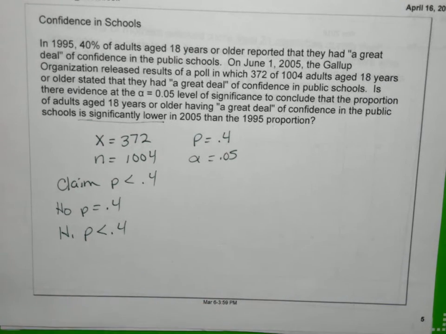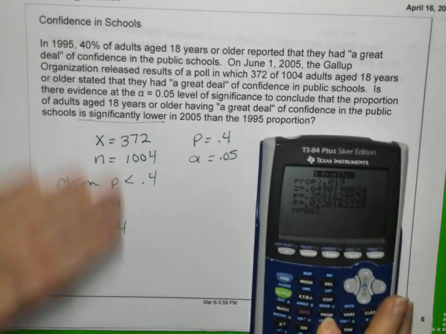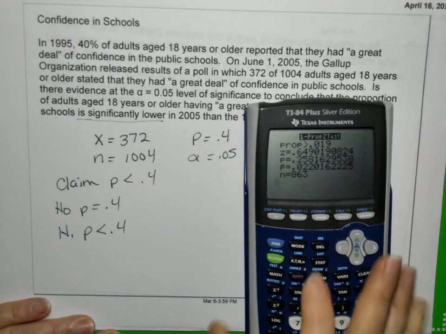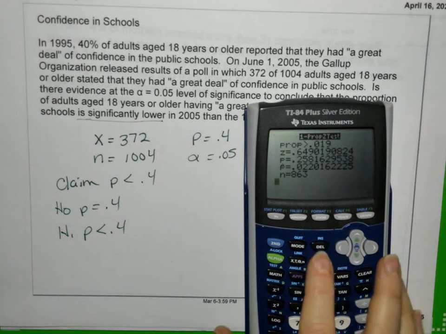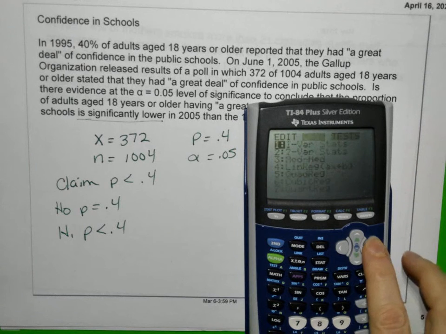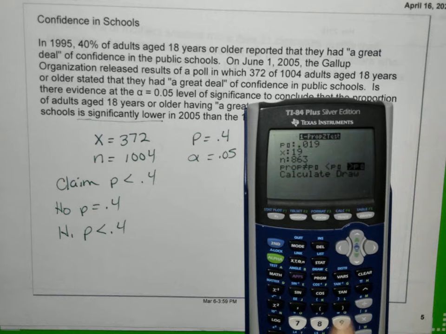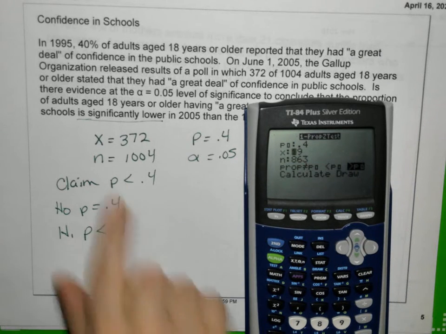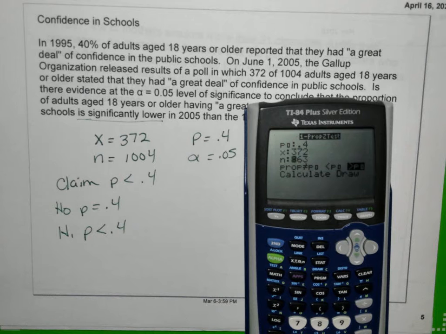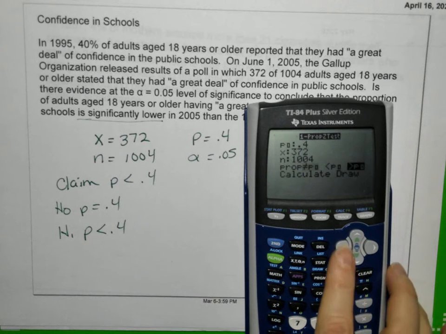So let's go to our calculator. I think I can do this. Okay, Stat, Tests, 1-PropZTest, number 5. Okay. My p is 0.4. My X is 372. My n is 1004. It's a left-tailed test.